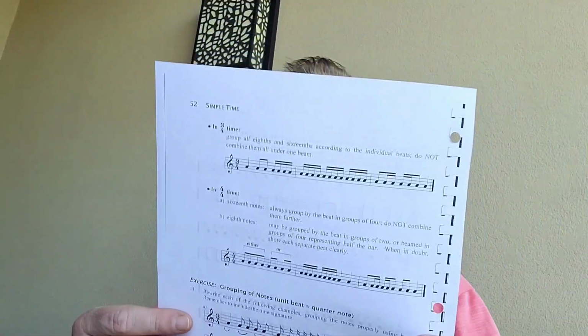All right, that is page 52. Page 53, we are on to next. Time signatures and grouping of notes here. We get a little mixture of everything. So it says add stems to create one complete bar of 8th or 16th notes. Group and beam them correctly for each time signature.